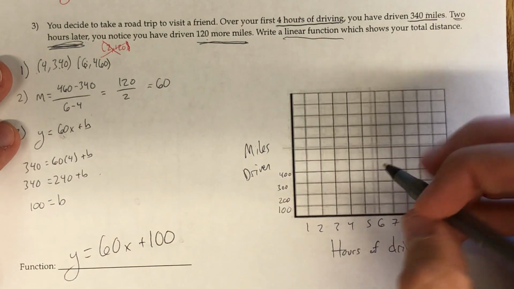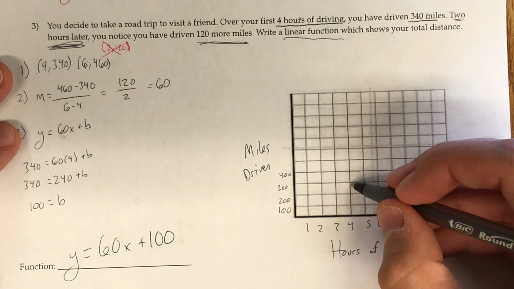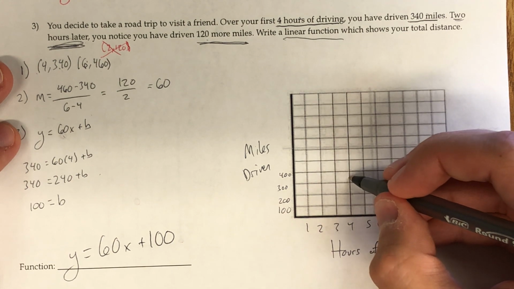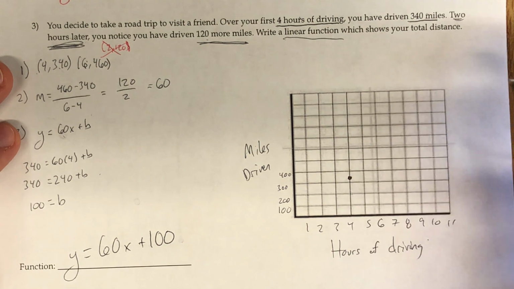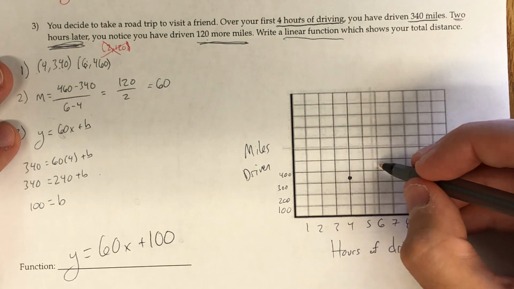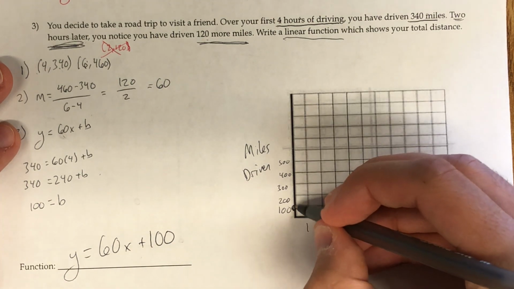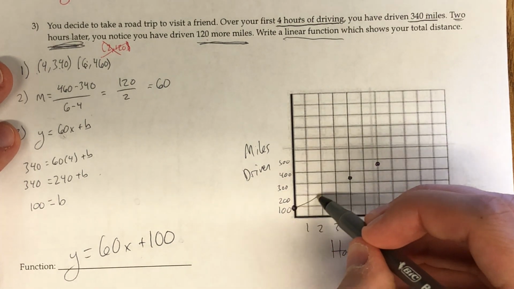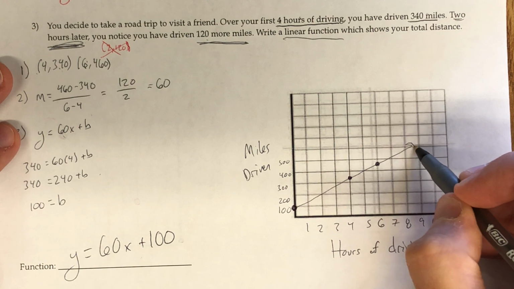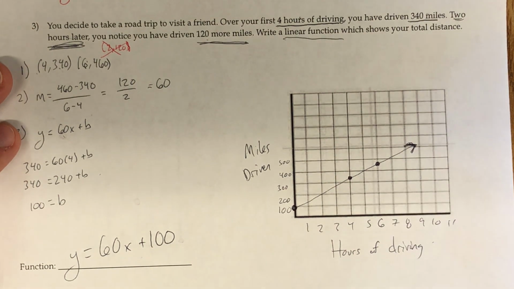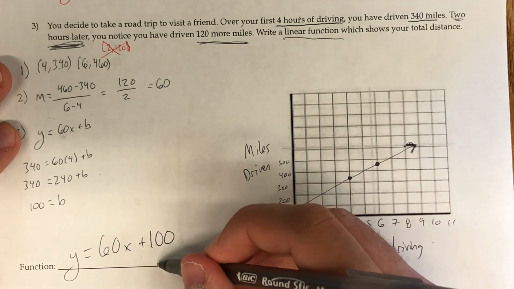So we plot these points. We have a point at 4, 340. So that's somewhere right in here. We have a point at 6, 460. So that's about there. And then our y-intercept is at 100. So there we go.